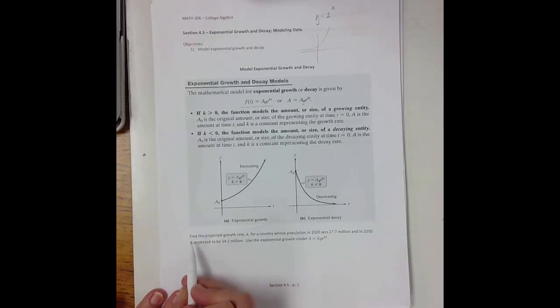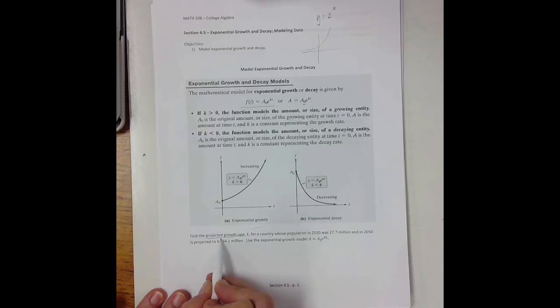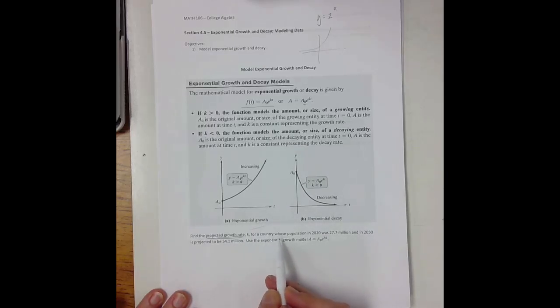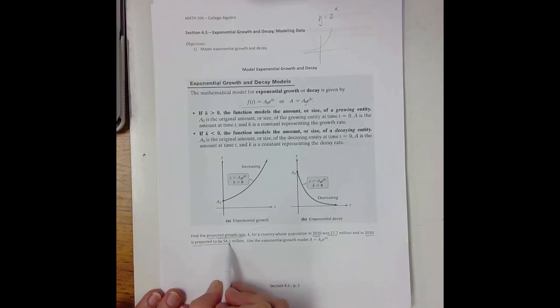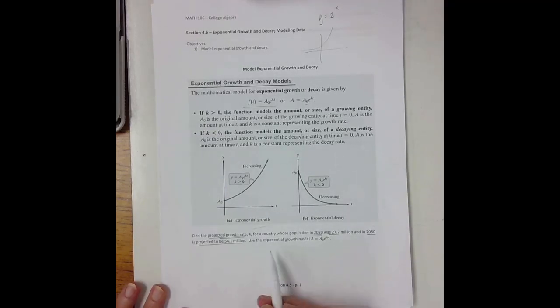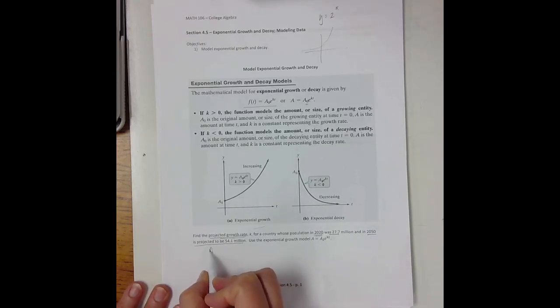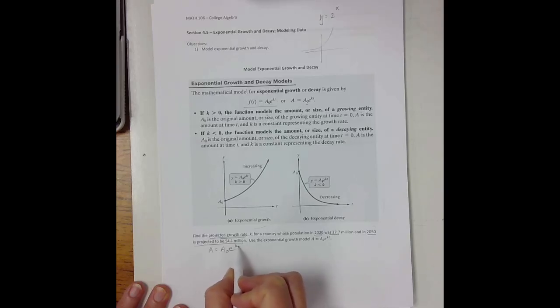So, the first problem says: find the projected growth rate, k, for a country whose population in 2020 was 27.7 million, and in 2050 is projected to be 54.1 million. Use the exponential growth model, A sub 0 e to the kt power.